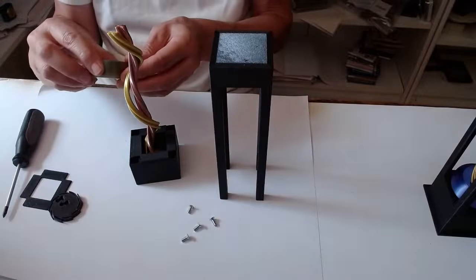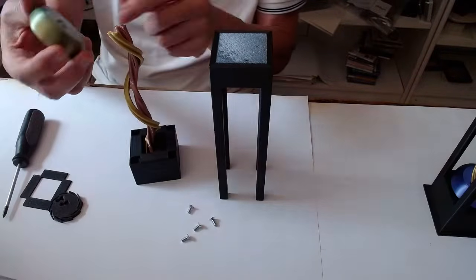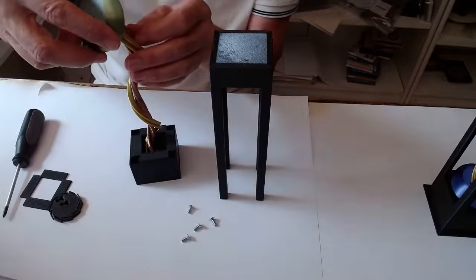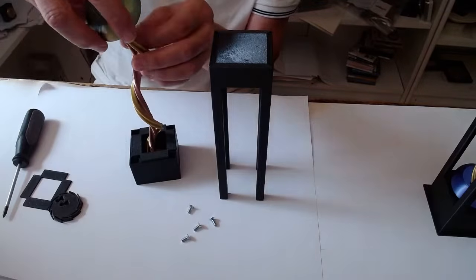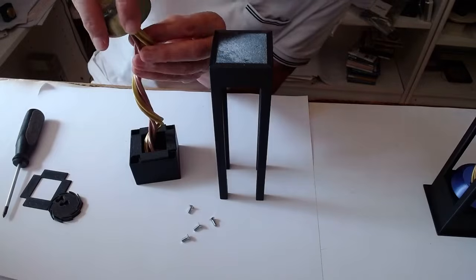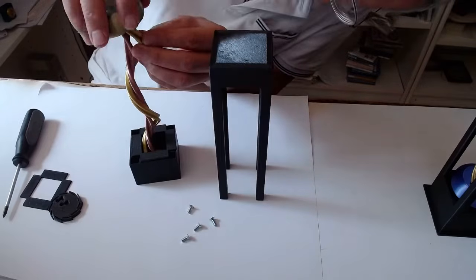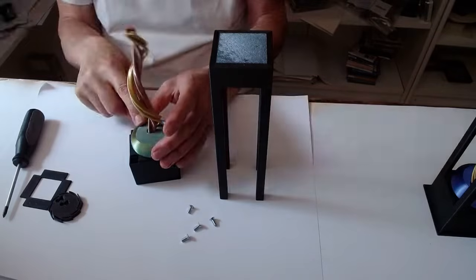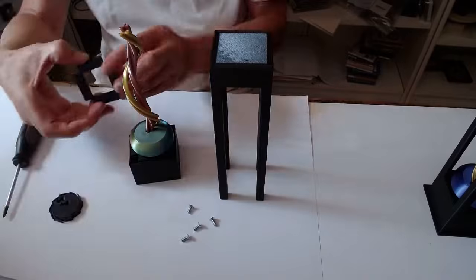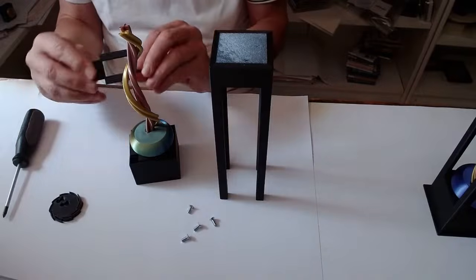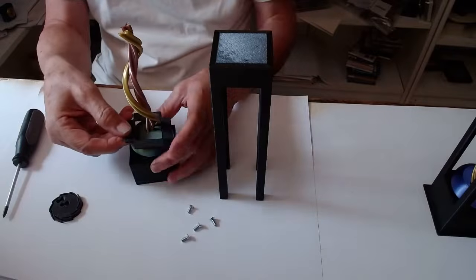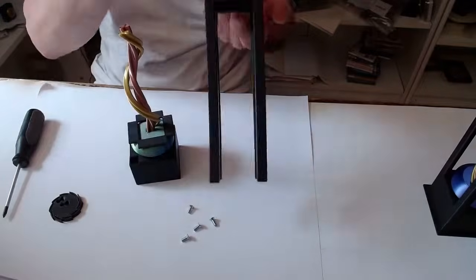So now I put this part on the external part and this on the internal. So here and here, it's not easy, but it should go here. Okay, I have this. Now I put this protection, and this will have to be glued here on this part.